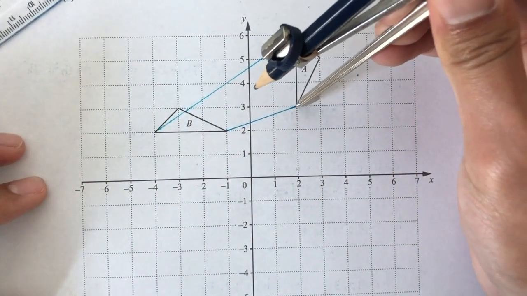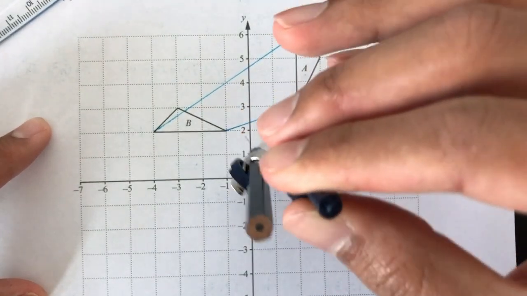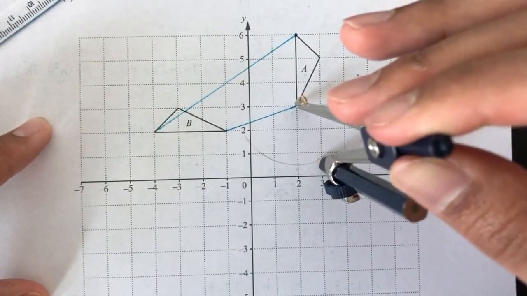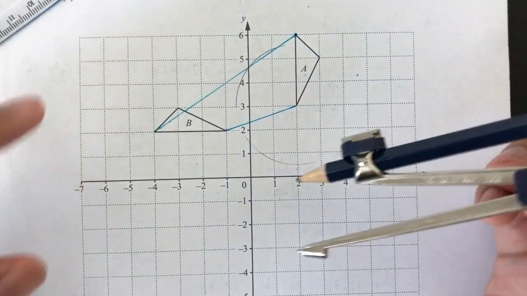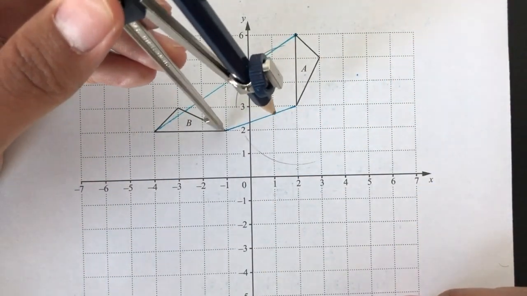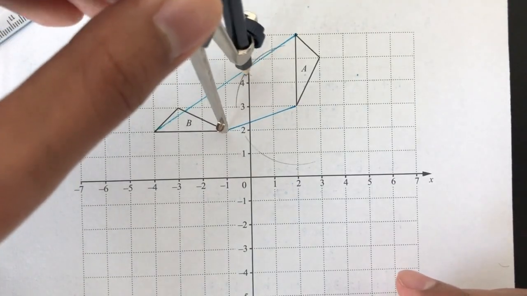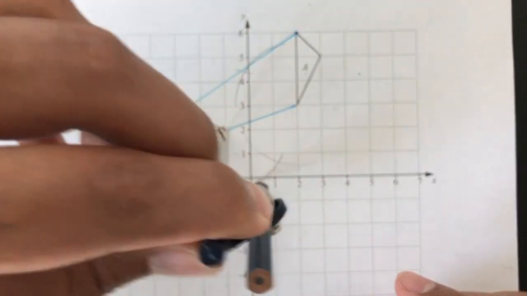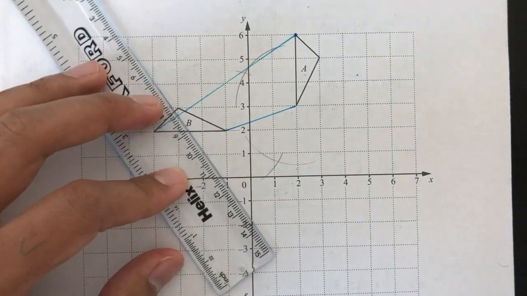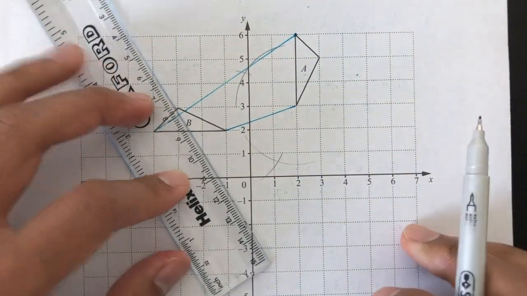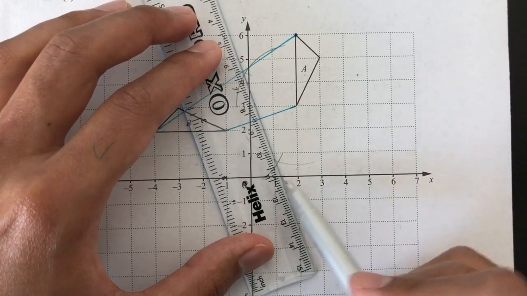So I go to this first one, draw an arc up, and this one here as well, and then go to this side with the same length, cut the first one and the second one. So now I have these 2 points that join. I have to join them together to form the first bisector. So that's the first one.